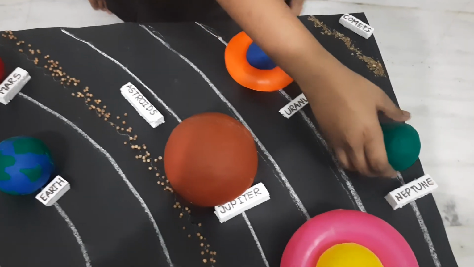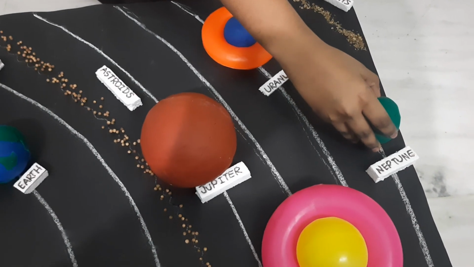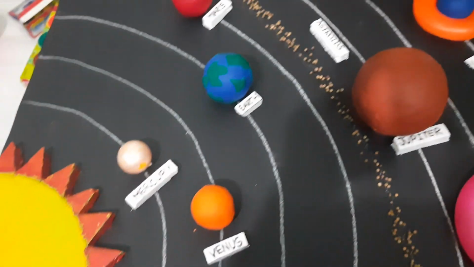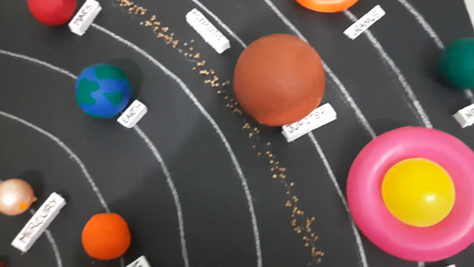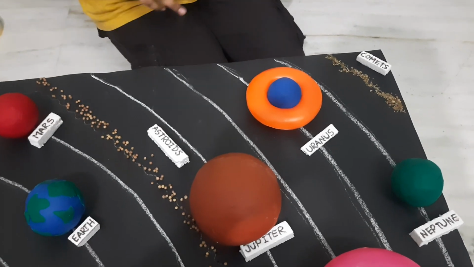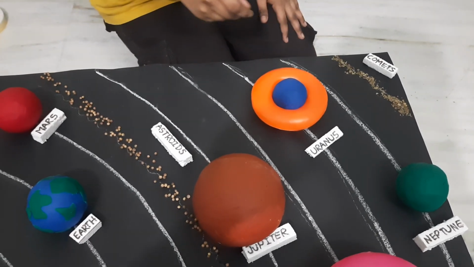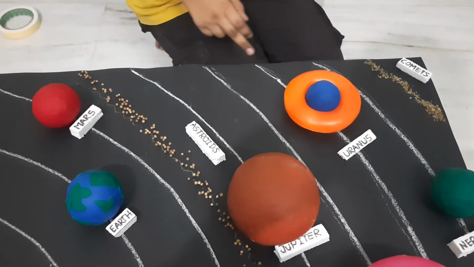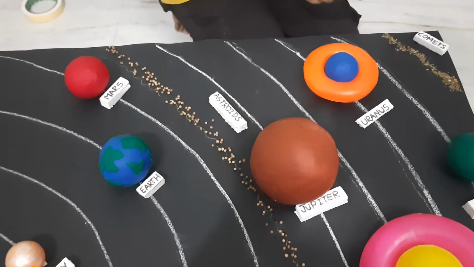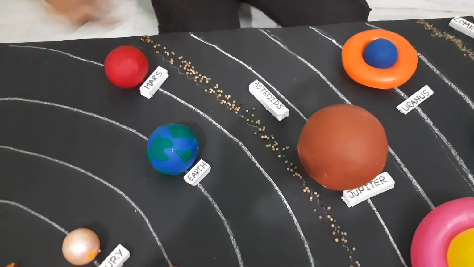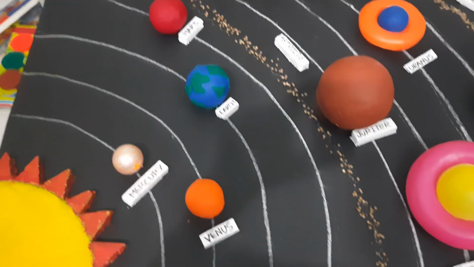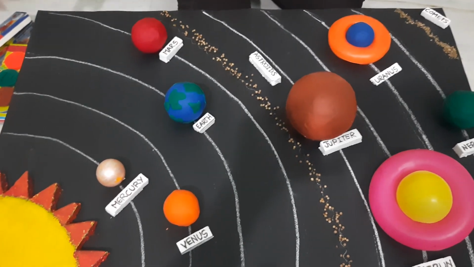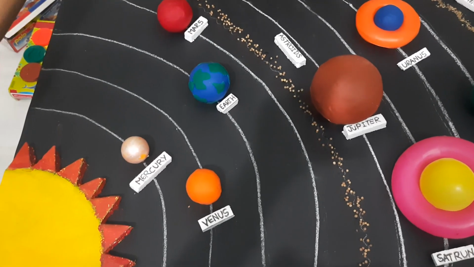The eighth planet, Neptune. It is the coldest planet in our solar system because it is so far from the sun. Friends, after these planets, the comet belt is there, which takes a round from the sun after 50 or 51 years. When a comet takes a round from the sun, after again 50 or 51 years, again a comet takes a round from the sun like this.